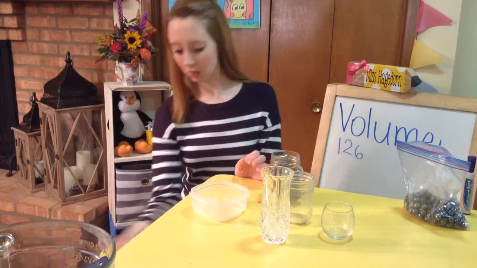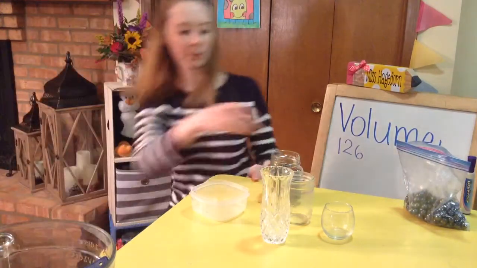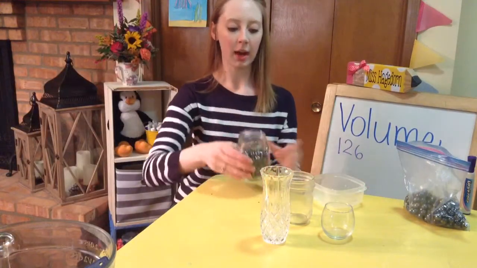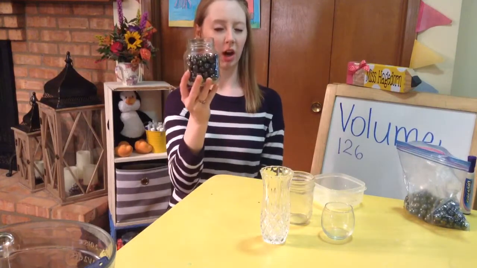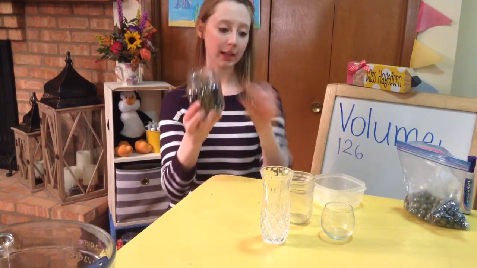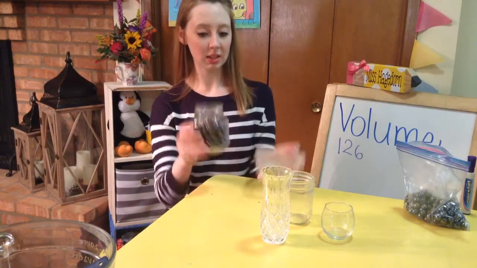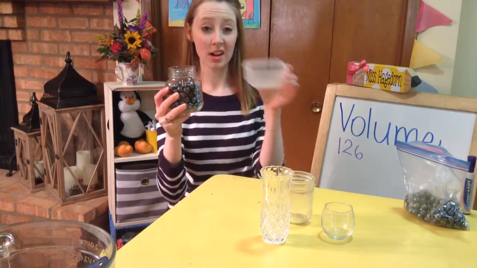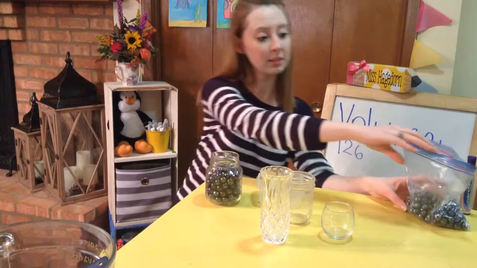Okay, so right now, there we go. Right now, there are 126 marbles in my jar. Is my jar full yet? Not quite. So that means this container holds more than this container. Let's fill it with marbles.